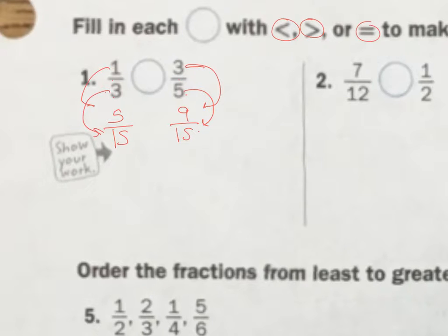So which one is greater, 5 or 9? If I have a pizza with 15 slices and I eat 9, I'm going to be eating a lot more. So 3/5 is bigger than 1/3.